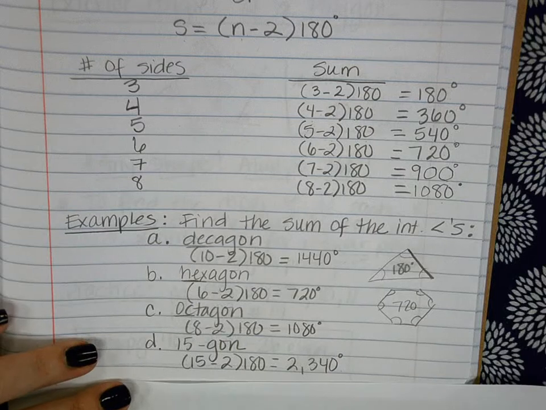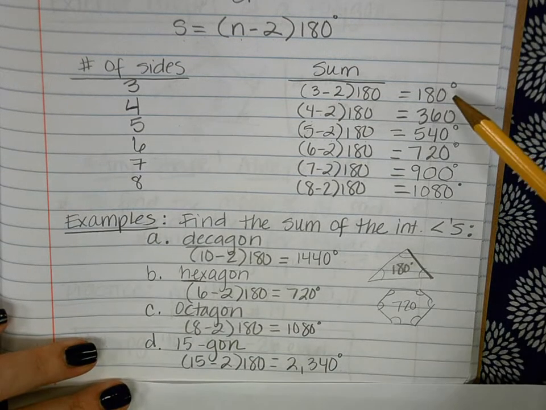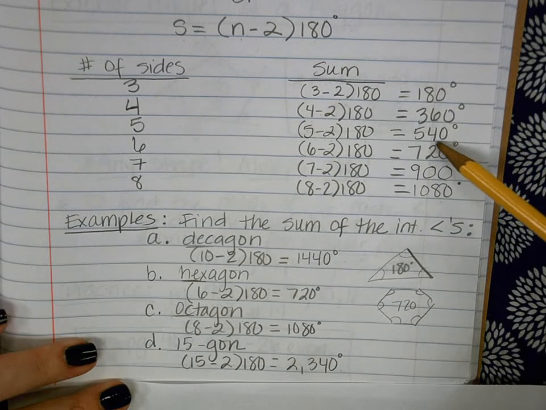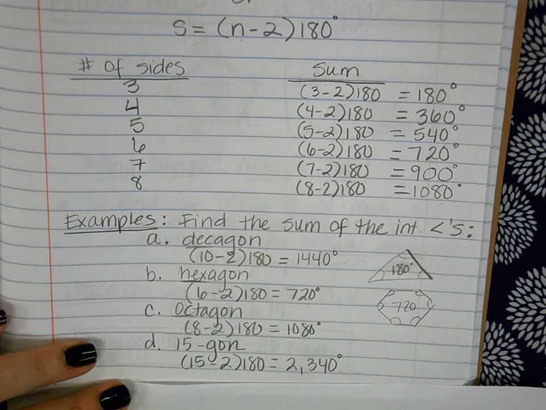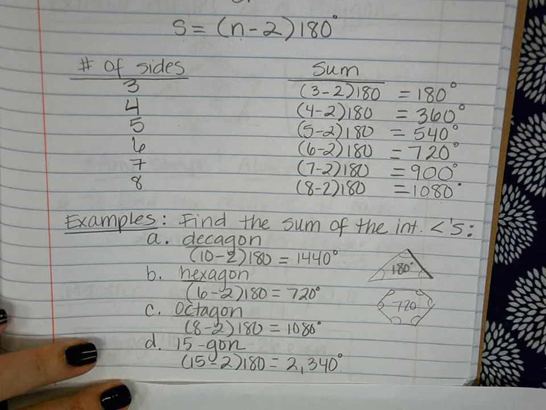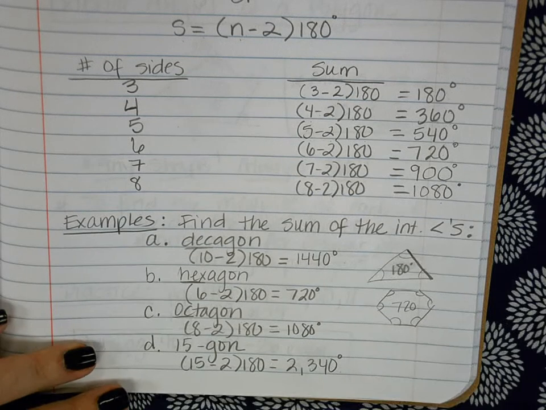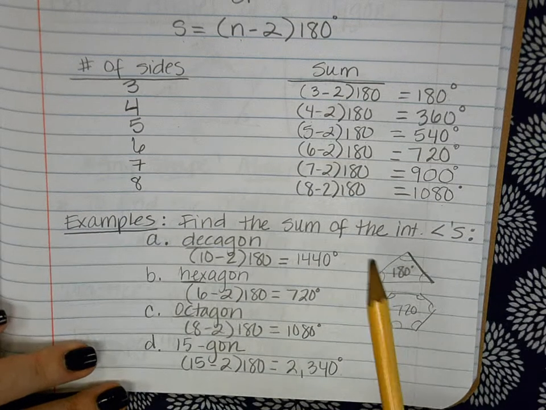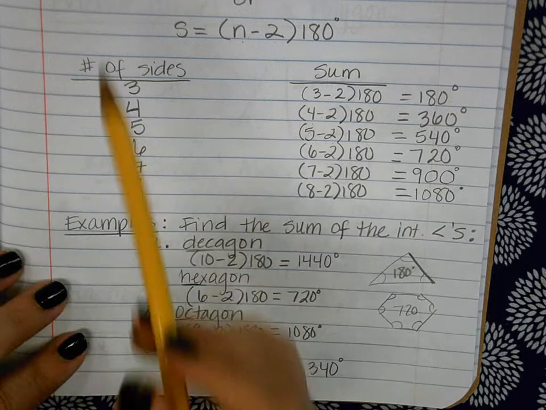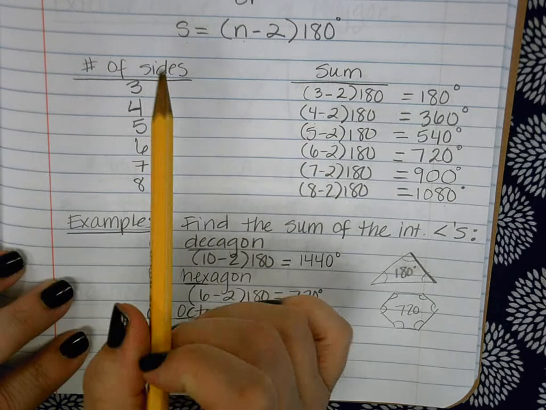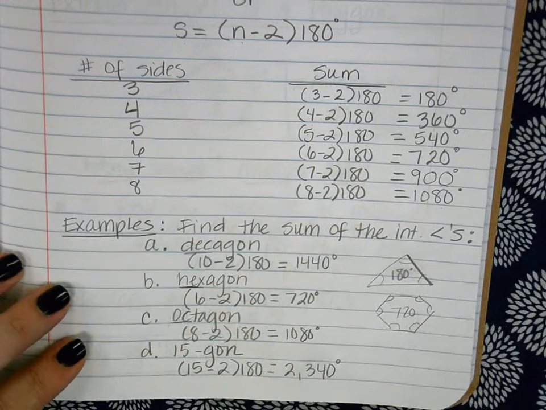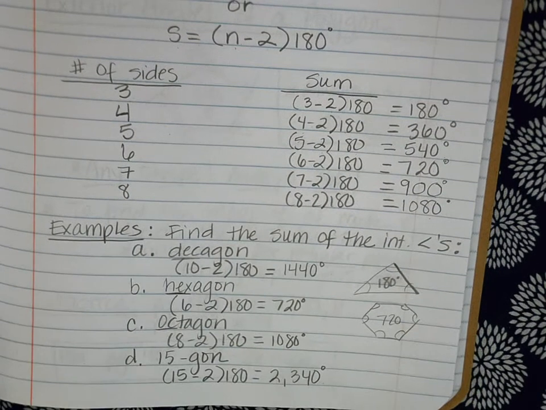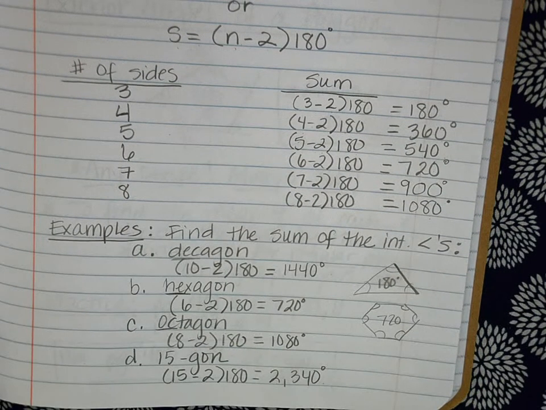Did anybody happen to notice the pattern in the chart here? What is this going up by each time? 180. Good. Every time it adds 180. So that's easy, right? Easy pattern. So this is just for the interior. Okay? Just for the interior. Use that formula every time it says find the sum of the interior.